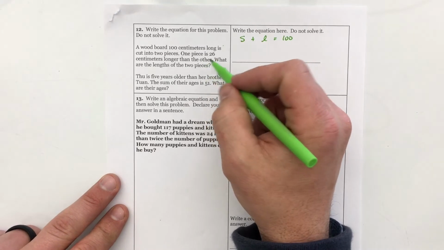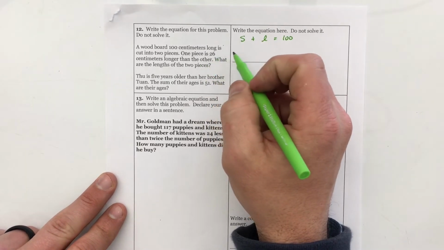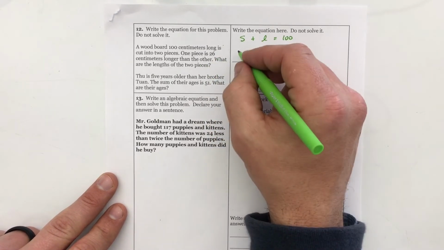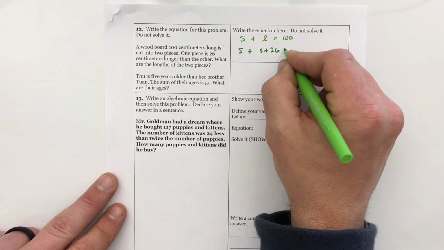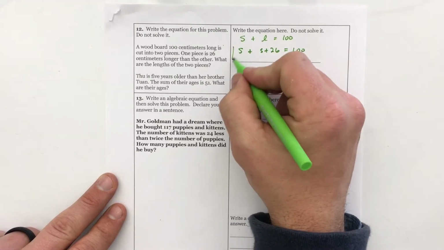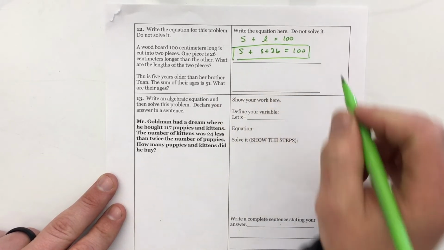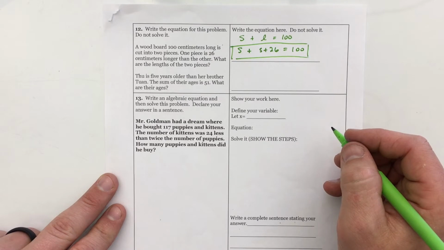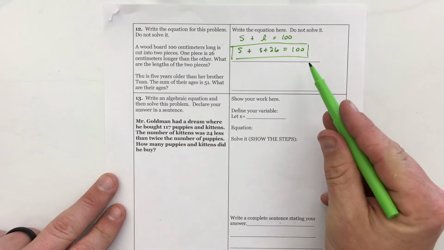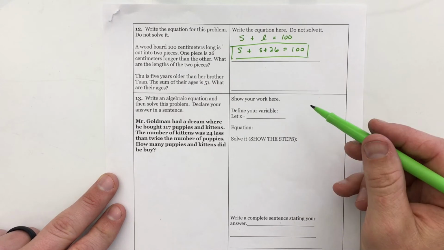So it tells me that the long board is 26 centimeters longer than the other. So I have short plus short plus 26 equals 100. That is one equation with variables that I could solve to find the answer, although I don't need to solve it. What if you did 2x plus 26? Would that also work? Sure.